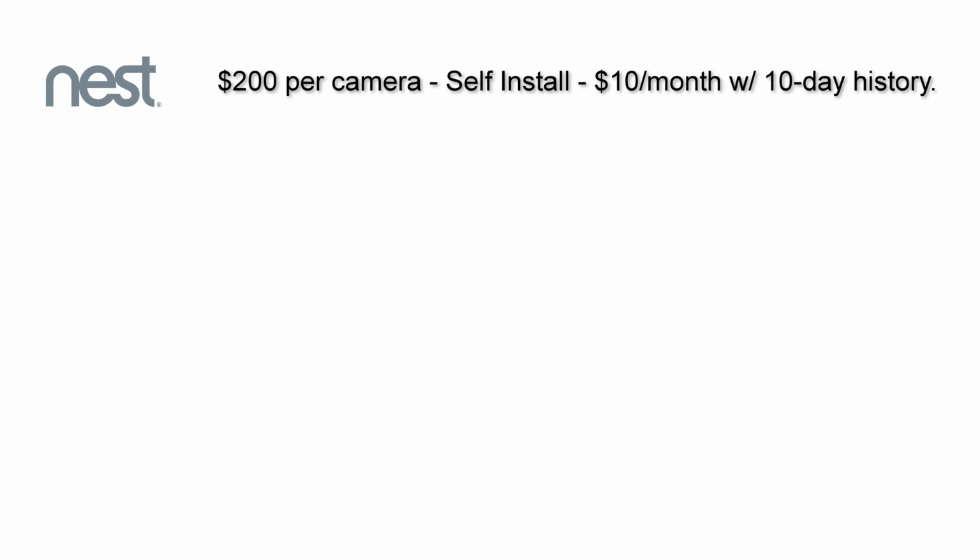Now, to compare the actual cost of what Synology offers over Nest, Xfinity, ADT, and Canary, I want to talk about the vast IP camera support Synology has and the true cost of ownership. Nest is about $200 per camera. You have to do your self-installation, and it's about $10 a month for 10 days of video history. And the price just goes up from there if you want to add cameras.